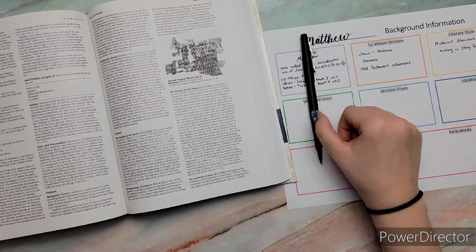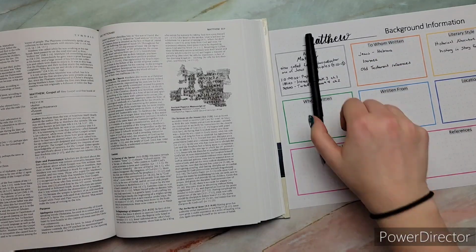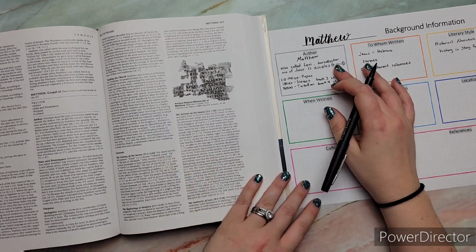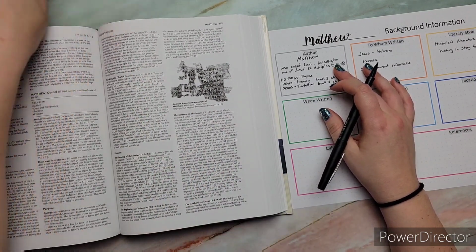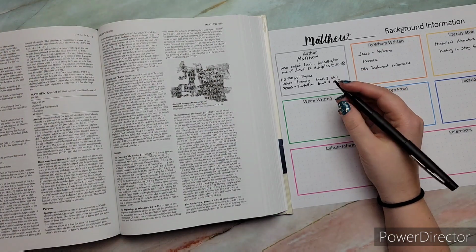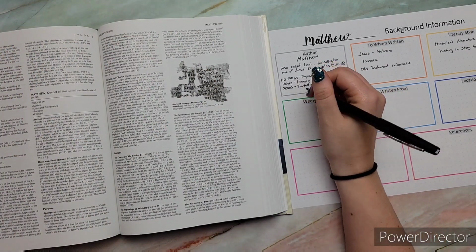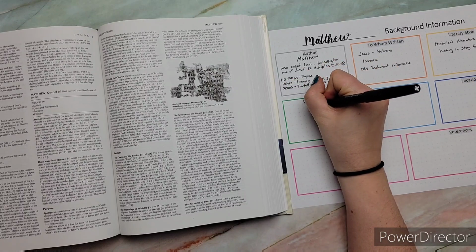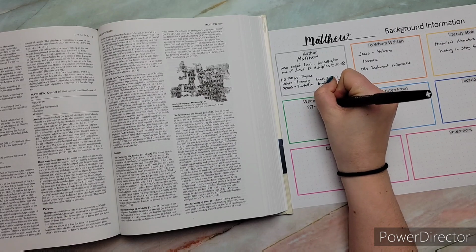So this one's a little bit more tricky, but we do know that it was written in the 1st century while the eyewitnesses were still around. Most say it was written between 37 to 69 AD. Most definitely say that Matthew was written before 70 AD, before the destruction of the temple.